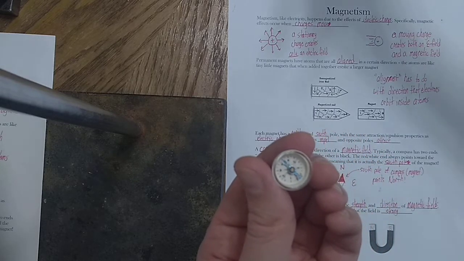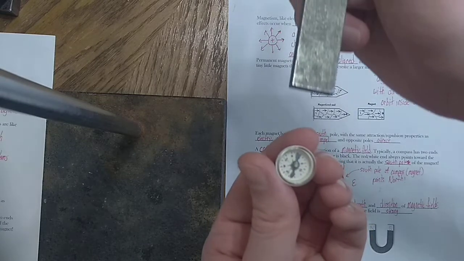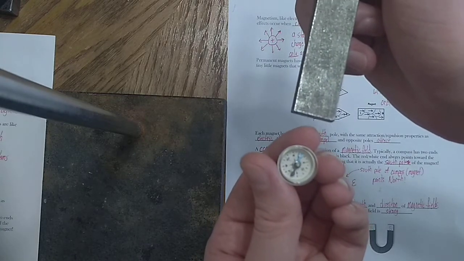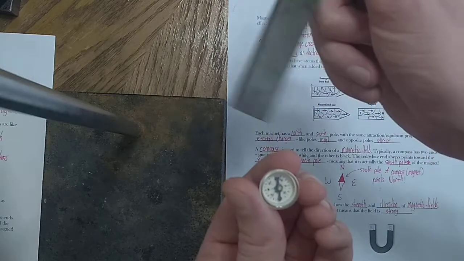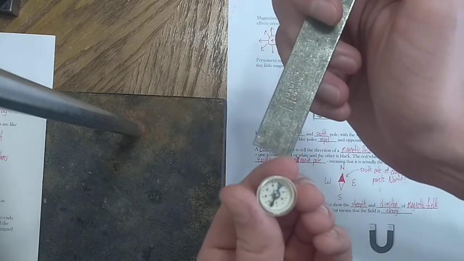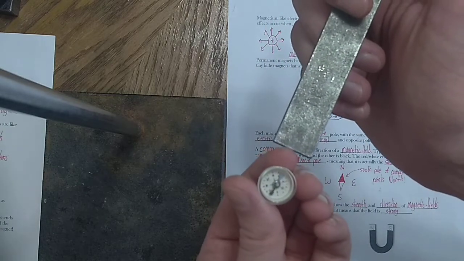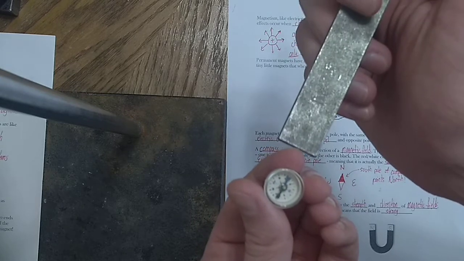If I bring the magnet over here, you see that that's not the case. You see that the north pole of the compass is actually attracted to the, can you see that that's north? Yes, you can see that the north pole of the compass is attracted to the north end of this magnet.